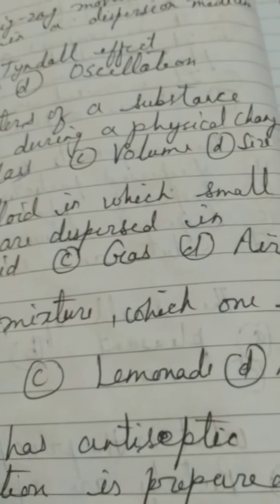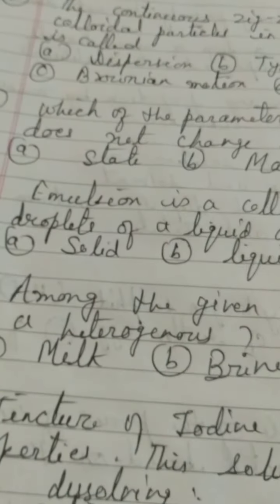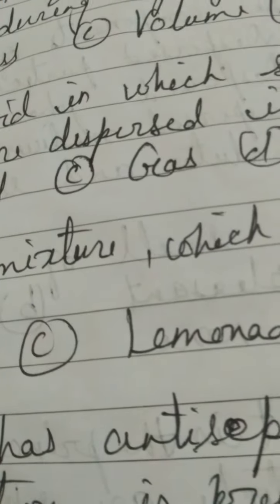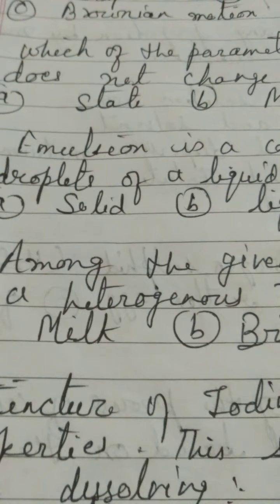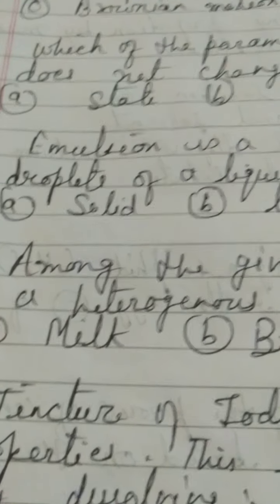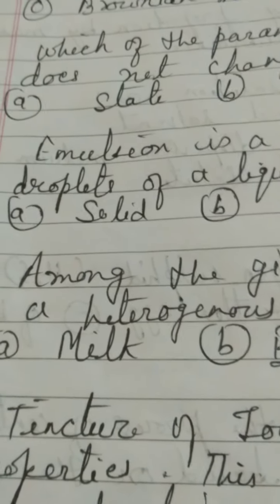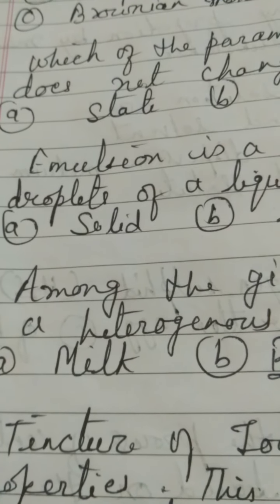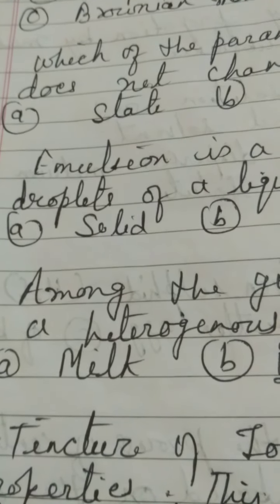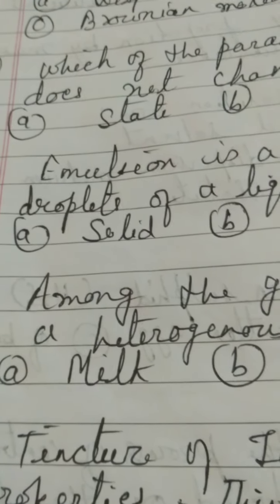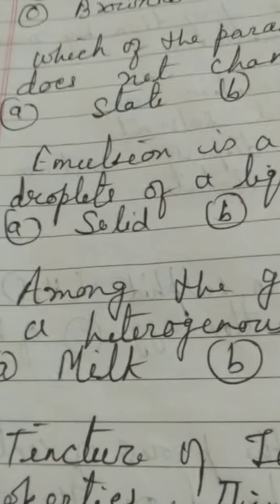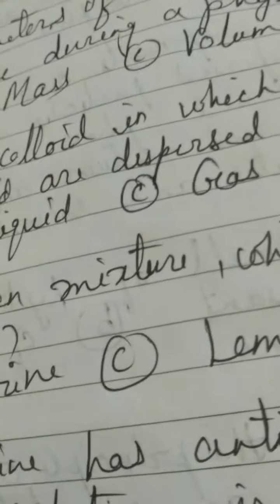Question 9. Emulsion is a colloid in which small droplets of a liquid are dispersed in what state? Because this is a type of colloid that we are having discussion over. Emulsion has both dispersed phase and dispersion medium as liquid. Emulsion paints, you must have heard, have the solvent and solute both as liquid. So solid, no. Liquid, yes.